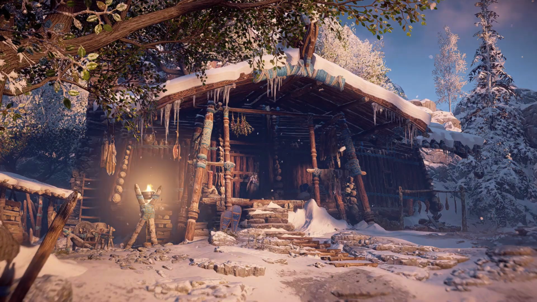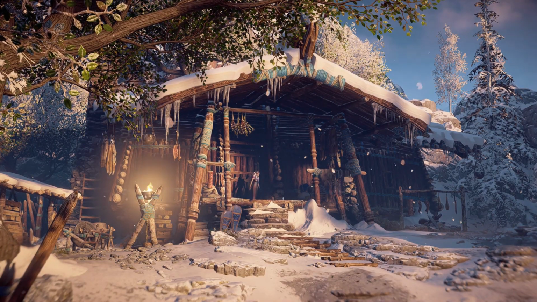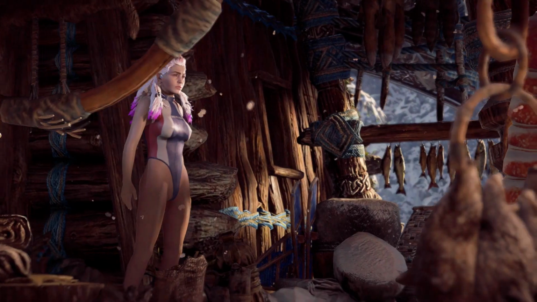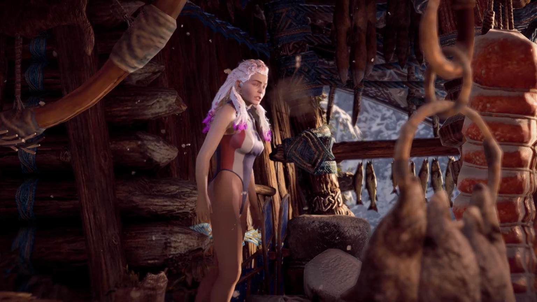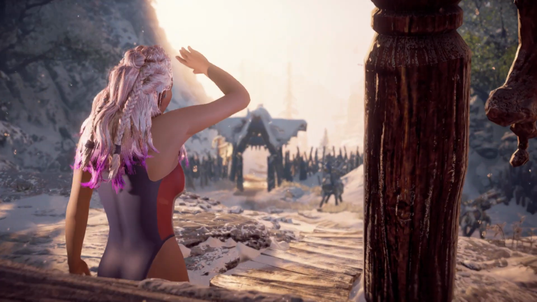Rost! So this is our new Aloy swimsuit. If you also wish to have same face texture and hair reskin, I will give you links in the description where to download it.